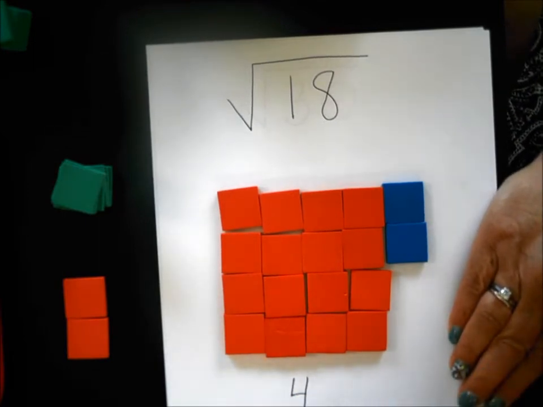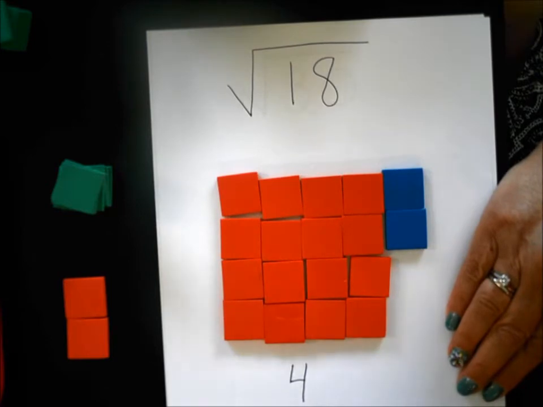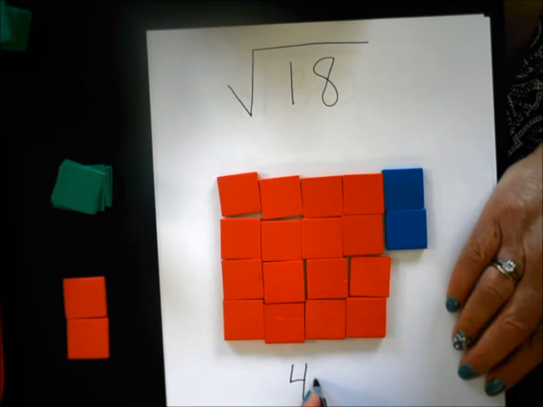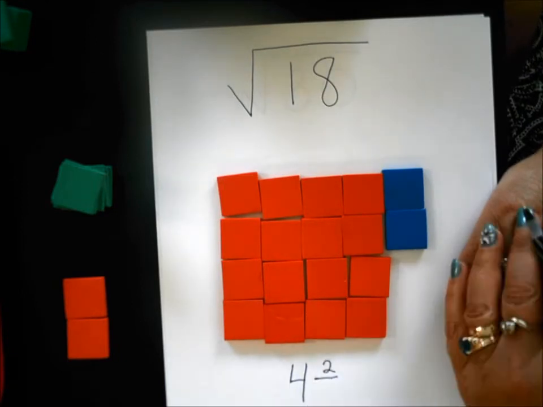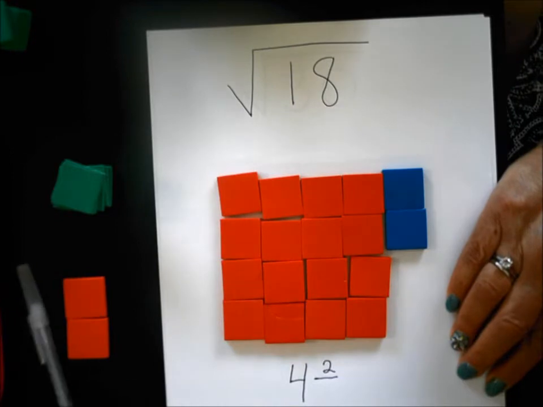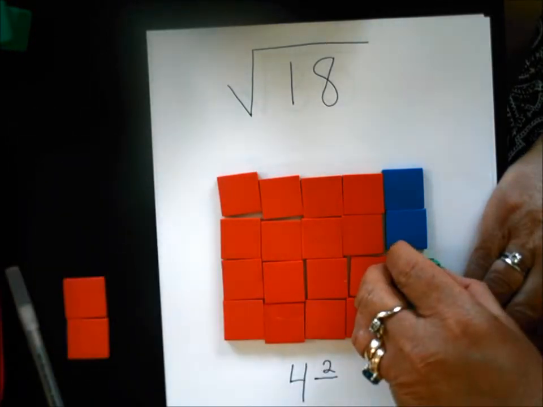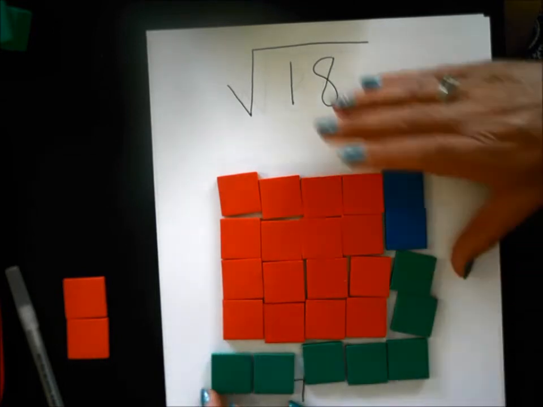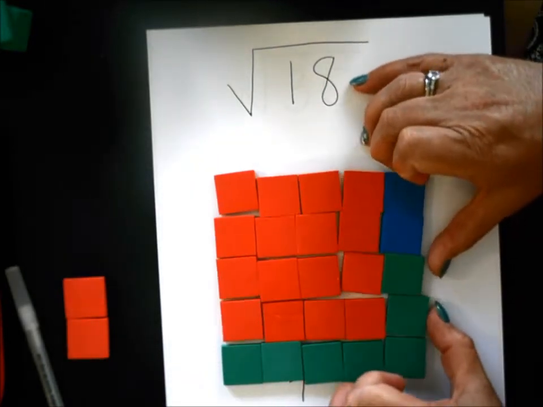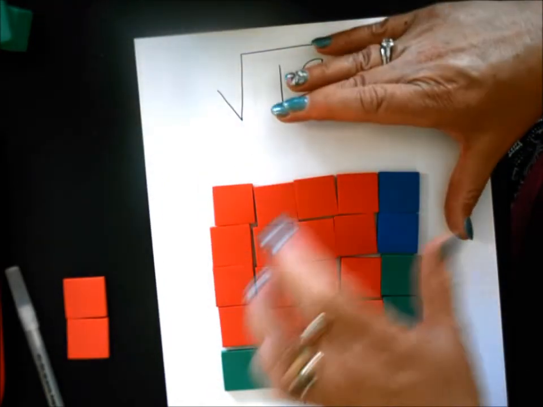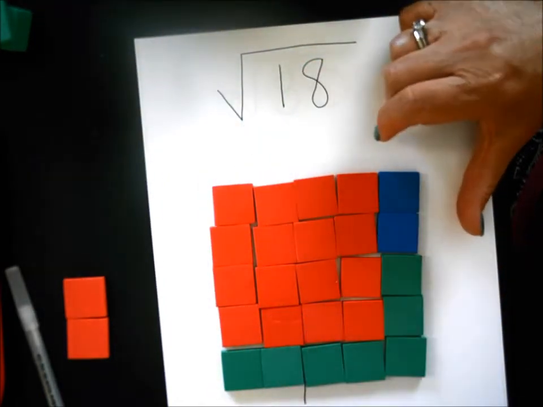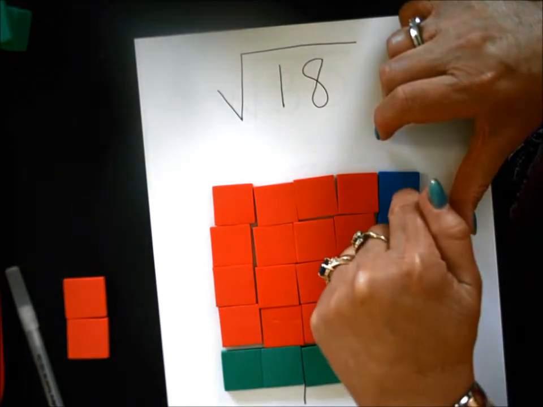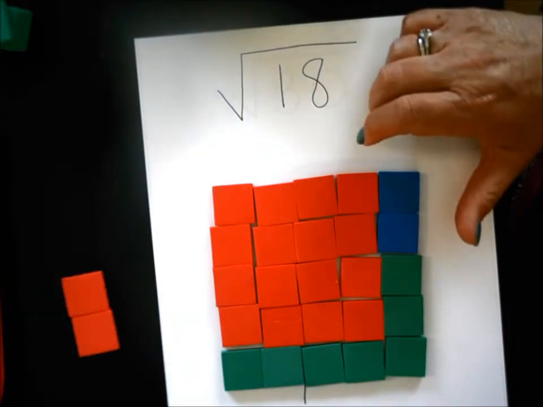It's actually a little bit bigger than 4. And so I'm going to count how many extra tiles there are. There's 2 extra tiles. I'm going to make that the numerator of my fractional part. And then I'm going to take another color tile and make the next bigger square a 5 by 5 square. And I'm going to count how many tiles there are that are not red, that are not part of my smaller square. 1, 2, 3, 4, 5, 6, 7, 8, 9. And I'm going to make that my denominator.